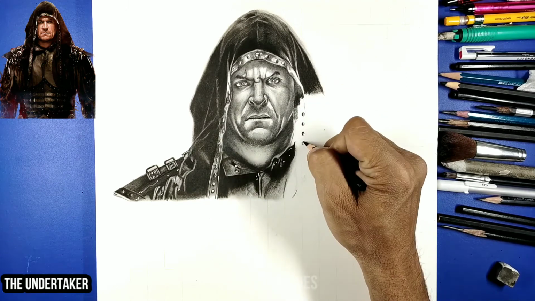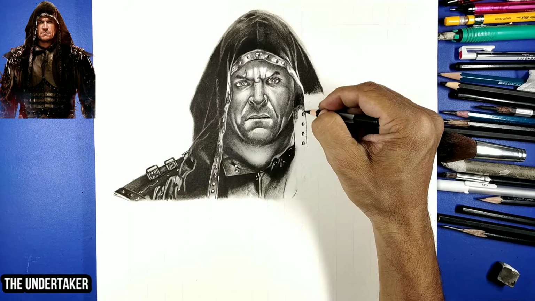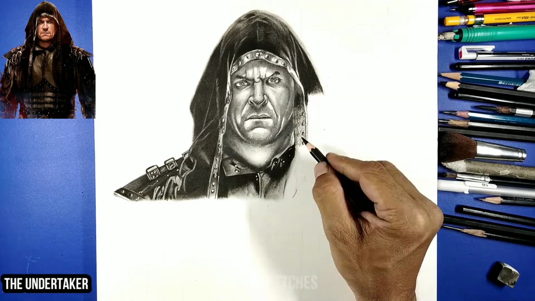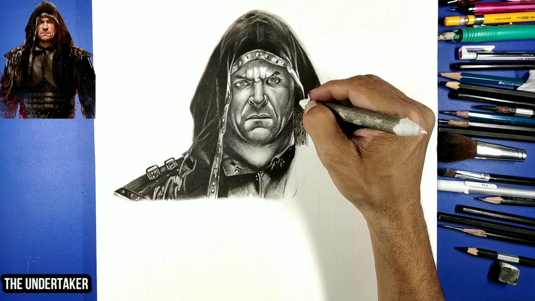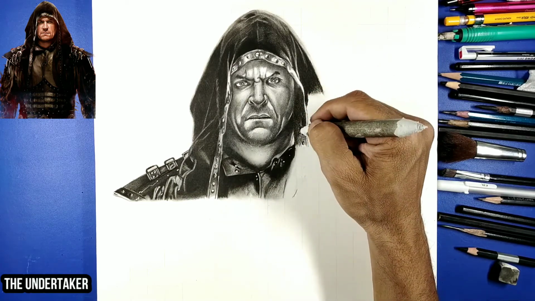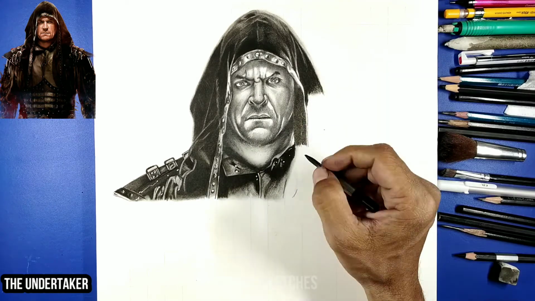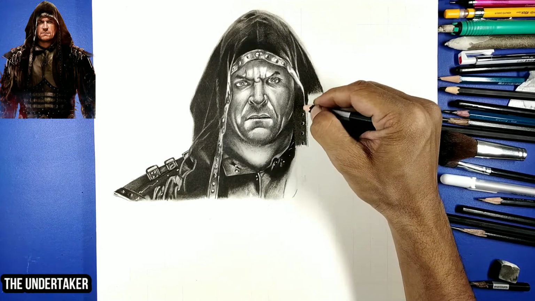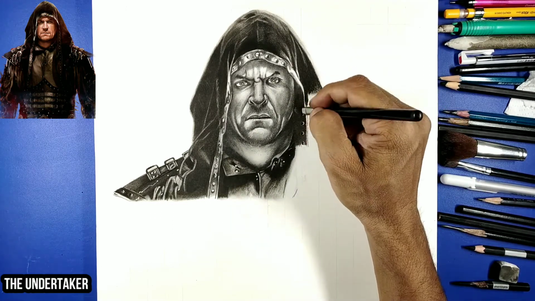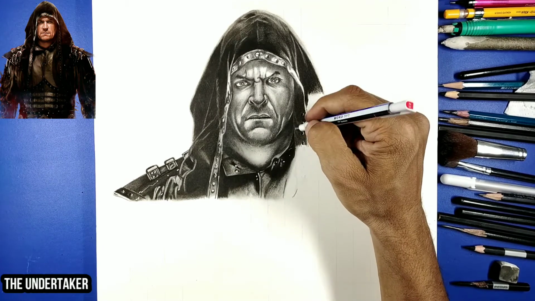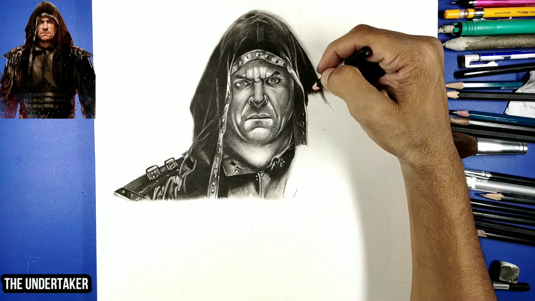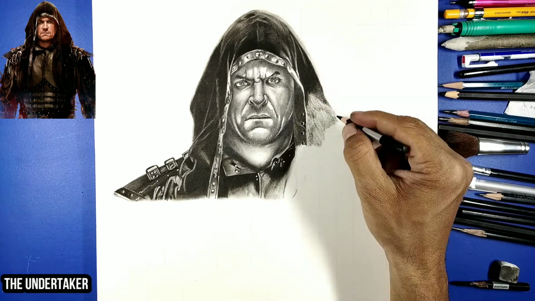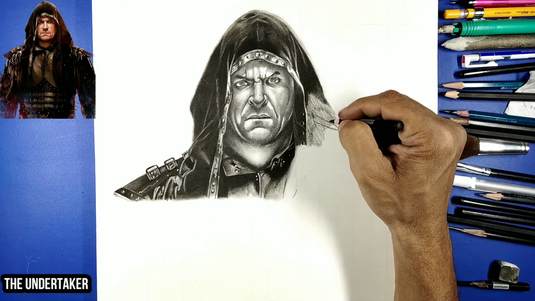If the light source is directly on a particular part of someone's cloth, then of course the shadows will be on the opposite side. As we can see, the cloth or the cap that Undertaker is wearing is directly exposed to light, right? So the above part of Undertaker, where he is wearing the cap, is lighter compared to the other parts of the clothes or the downside part of the clothes. And the reason is simple, that the light source is directly on those parts. So focus on those parts and then again use a lighter to darker approach.